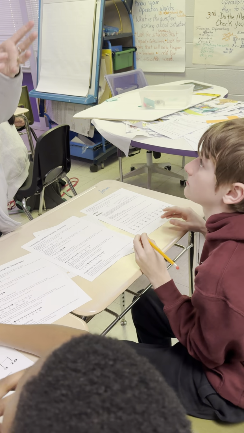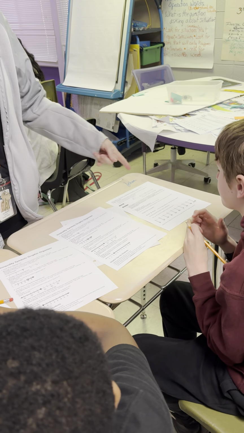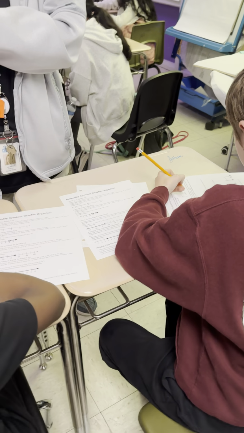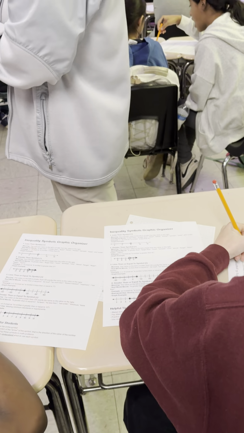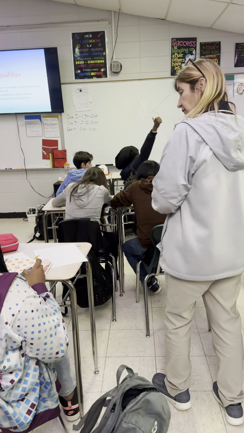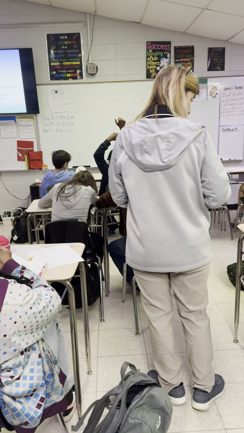So that darkened line would go to the left. Good job. So go ahead and draw that line pointing to the left. All right, so remember, once you get done, what happens with your thumbs? You hold them up.